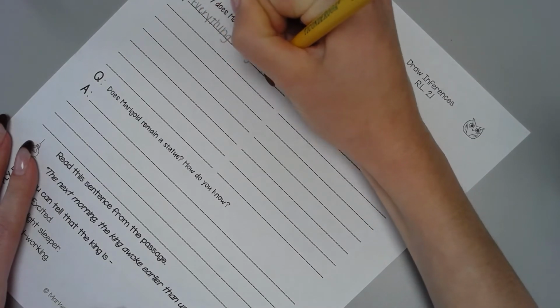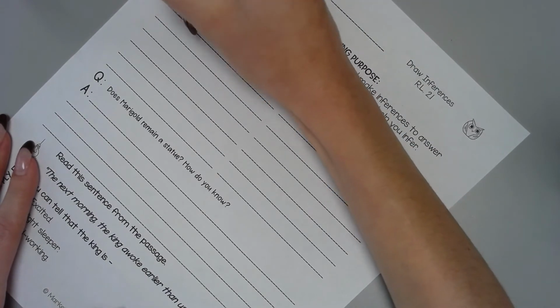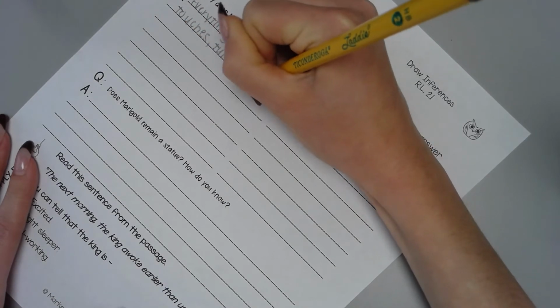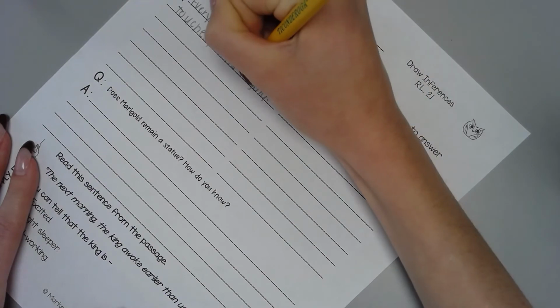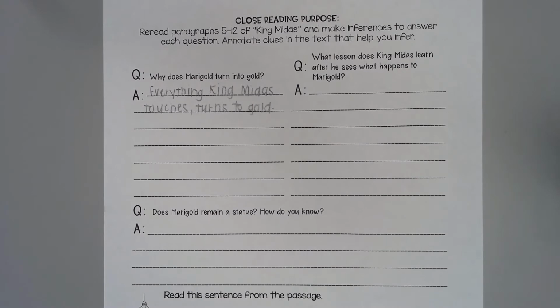Everything King Midas touches turns to gold. So our sentence and our answer says everything King Midas touches turns to gold. So in the beginning of the story, he wished that everything he touched would turn to gold. In paragraph 5, he touches Marigold, and just as he wished, she turns to gold.